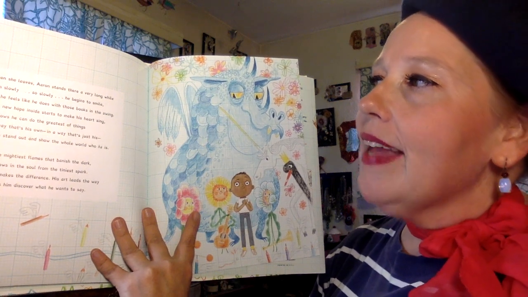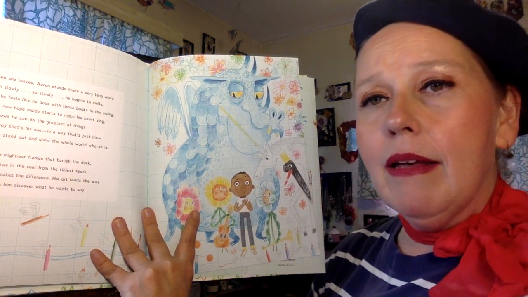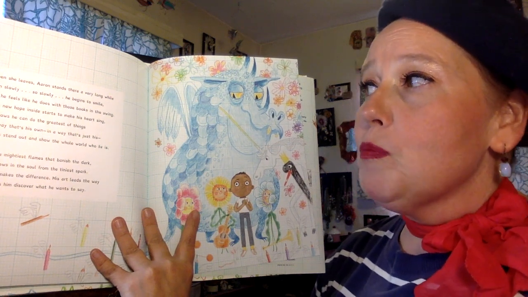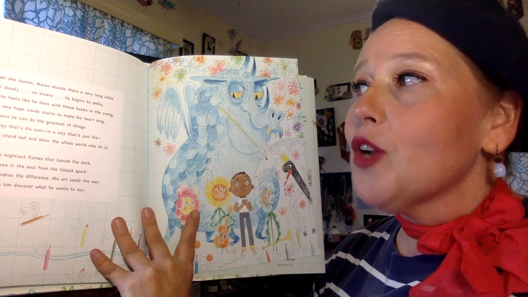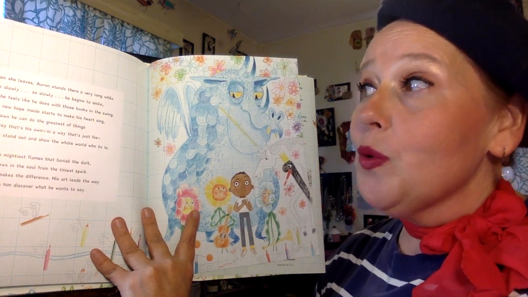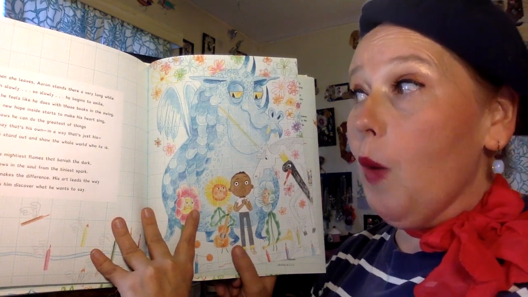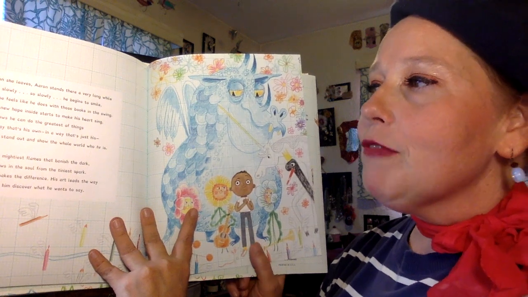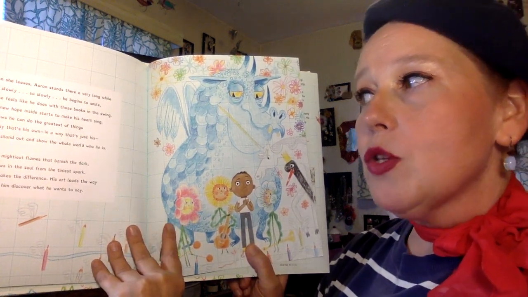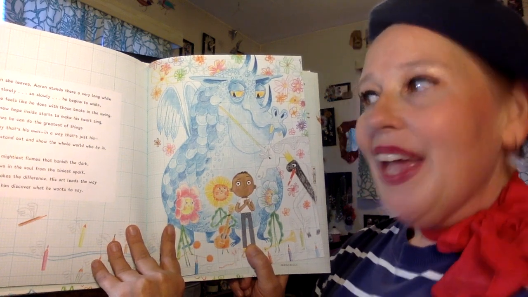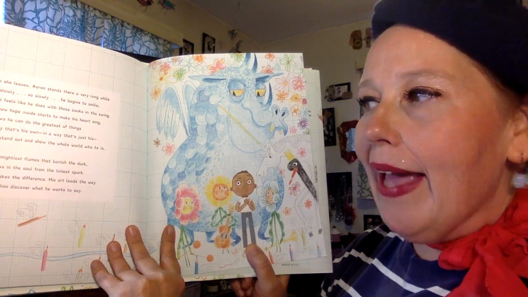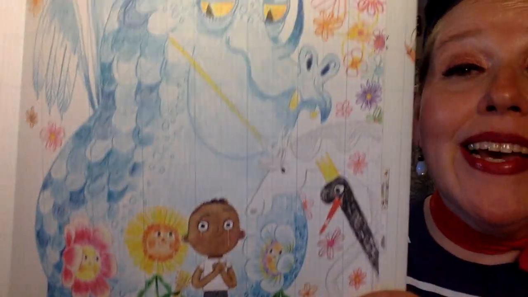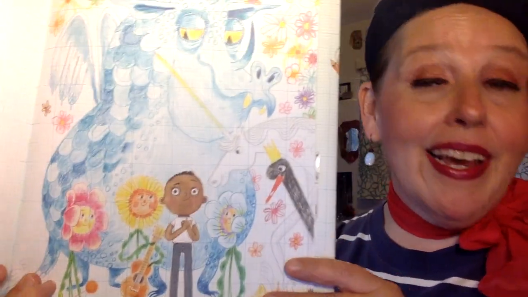When she leaves, Aaron stands there a very long while. Then slowly, so slowly, he begins to smile. And he feels like he does with those books in the swing, as a new hope inside starts to make his heart sing. He knows he can do the greatest of things in a way that's his own, in a way that's just his. He can stand out and show the world who he is. Like the mightiest flames that banish the dark, hope grows in the soul from the tiniest spark. His art makes the difference. His art leads the way and helps him discover what he wants to say. So he learns that art can come from your heart, and it can say a whole lot.